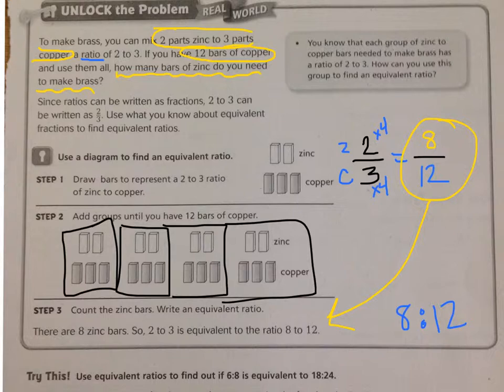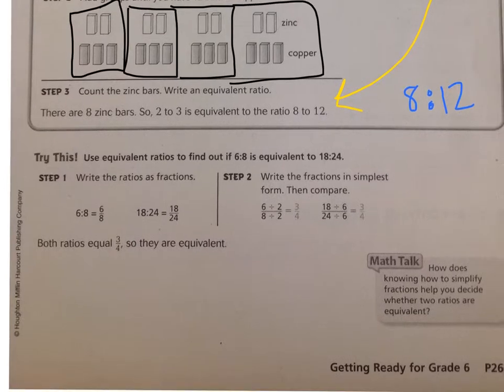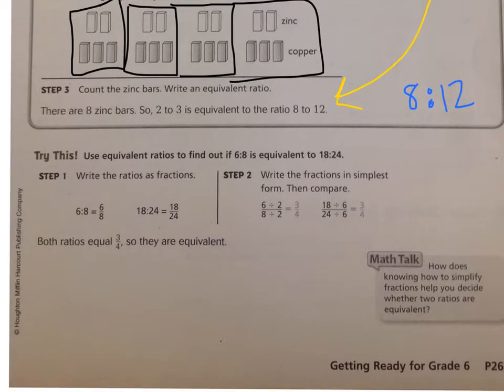So now that we have the connection with the skill that we already know, let's look at our try this. So our try this says use equivalent ratios to find out if 6 to 8 is equivalent to 18 to 24. So step 1 is to write the ratios as fractions. Okay, so we have 6 to 8 written as 6 over 8, and 18 to 24 written as 18 over 24. And then step 2 is to write the fractions in simplest form, then compare.